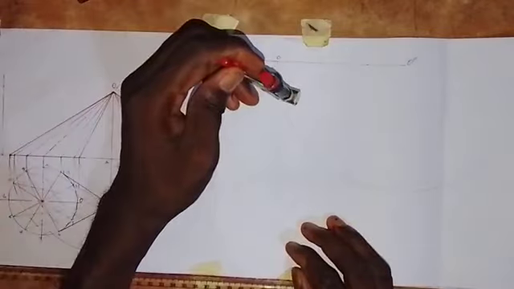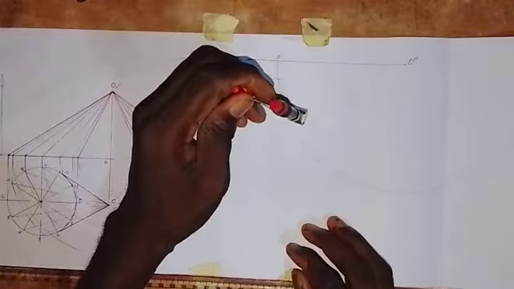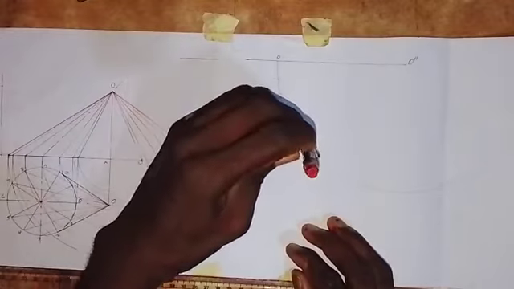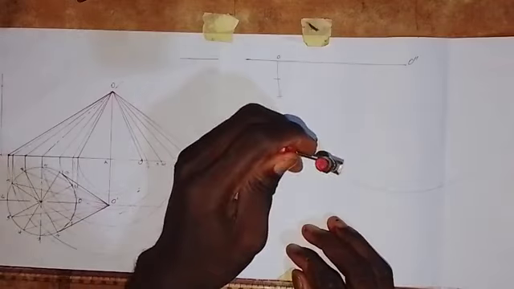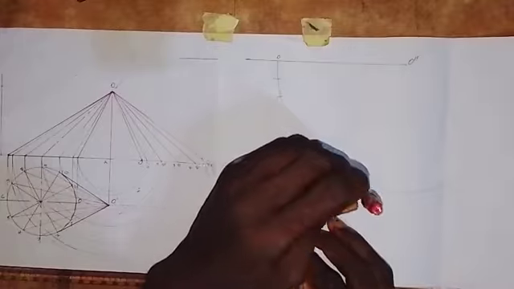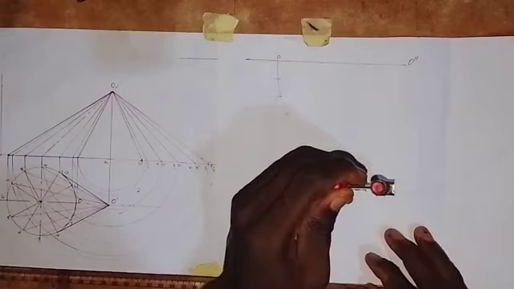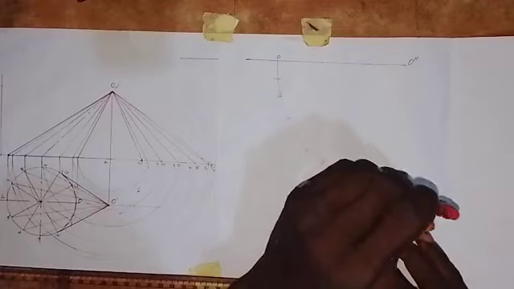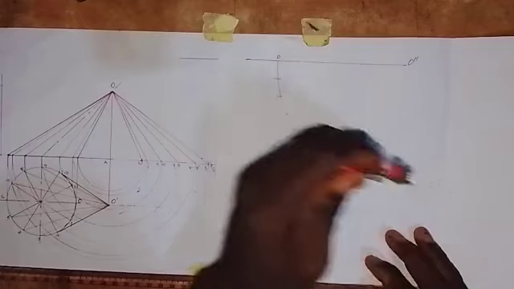I have this to be 3. Then we have 4. This is 5. Here is 6. Then we have 7. This is 8. Here is 9. This is 10. This is 11. Lastly, we have 12. So we have this.